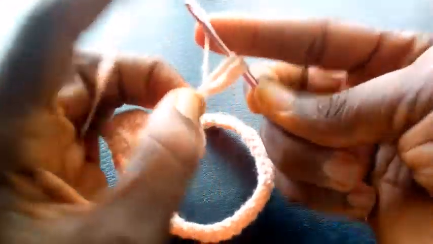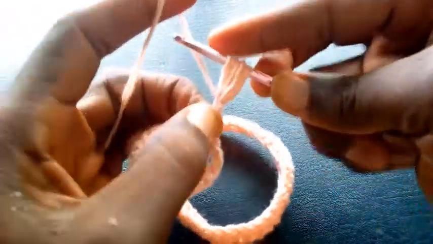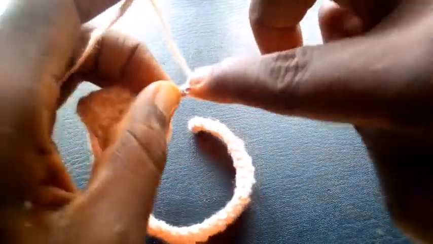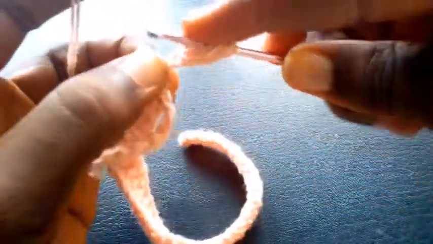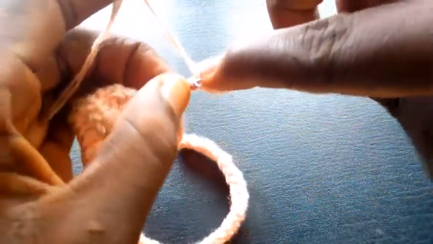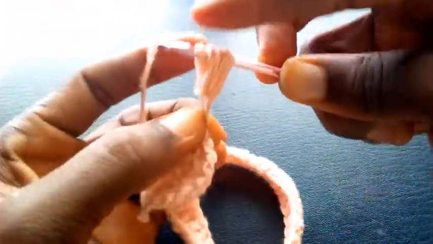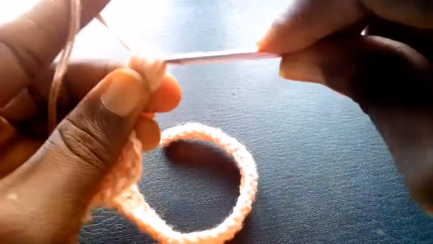That's 3. I proceed. 4. 5. 6. 7. So right now I'm going to bring it out gently.